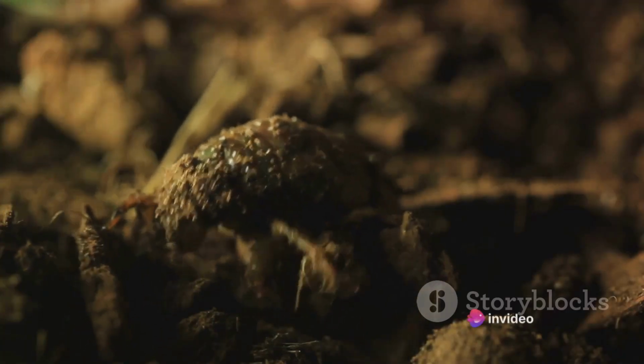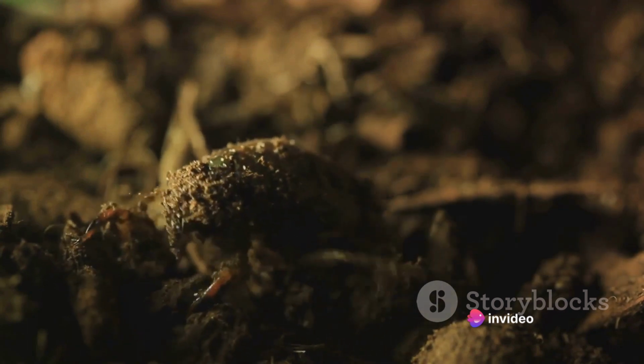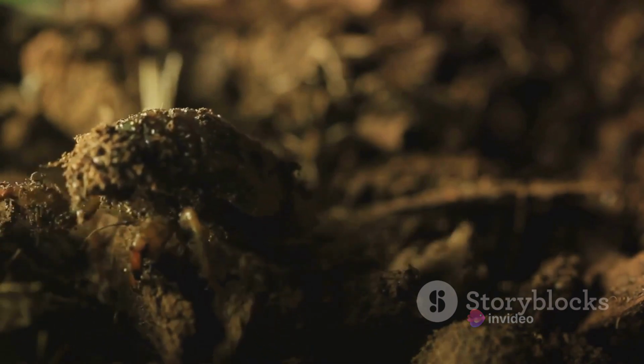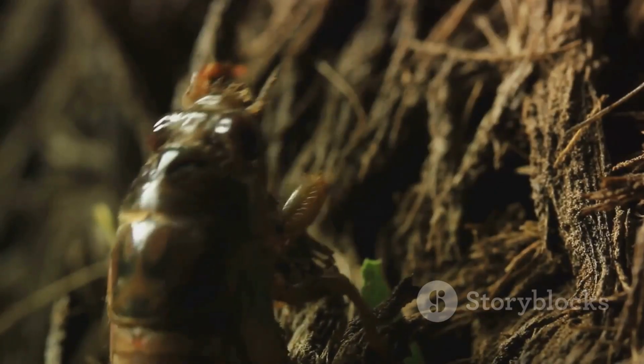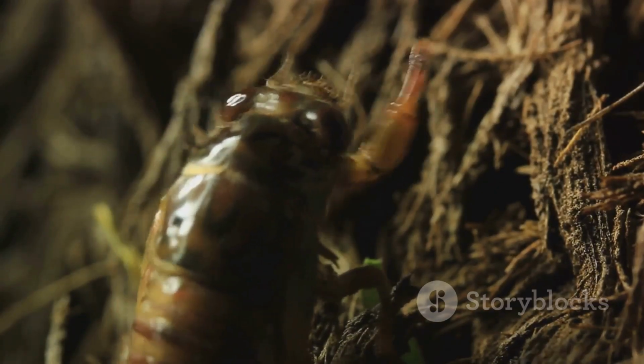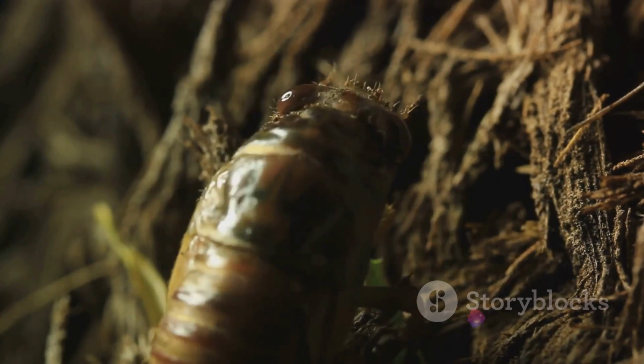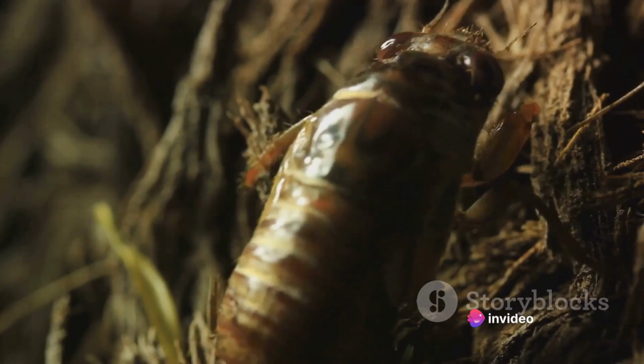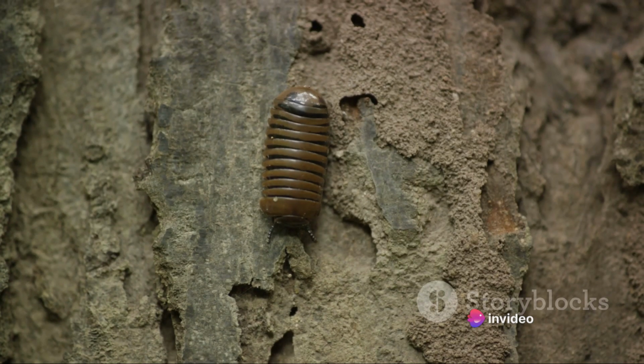Inside the protective casing, the pupa is undergoing a complete metamorphosis. And then, when the time is right, the adult mosquito emerges. The pupa rises to the surface of the water, where its casing splits open to reveal the adult mosquito. It's a delicate moment, as the mosquito has to rest and allow its body and wings to harden before it can fly off. Once it's ready, it takes to the air, ready to start the cycle all over again.